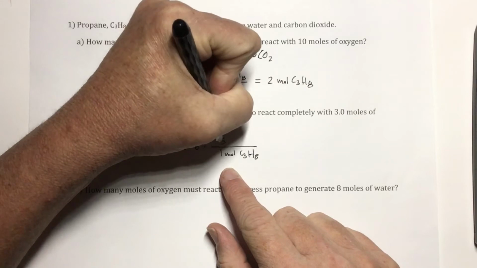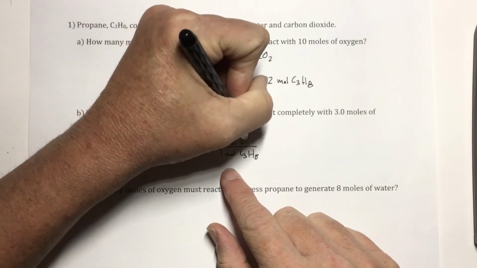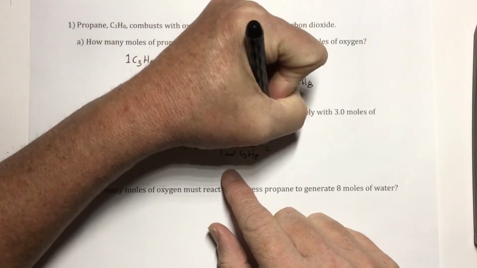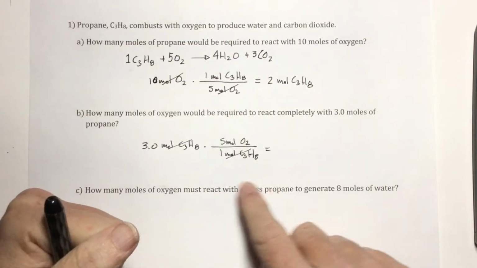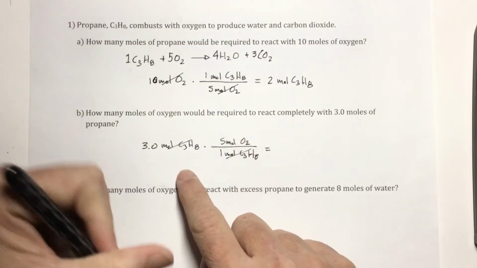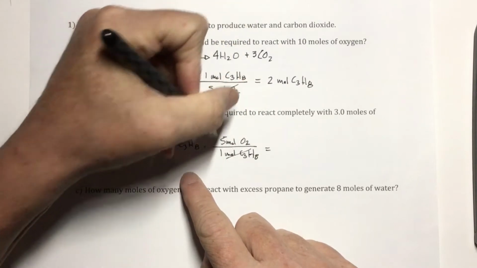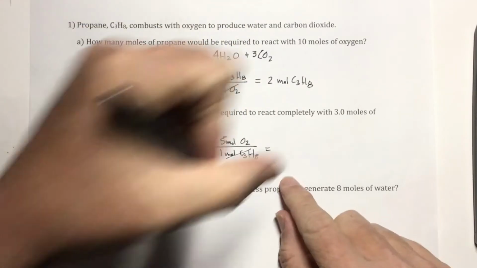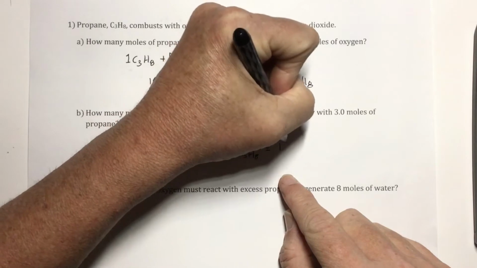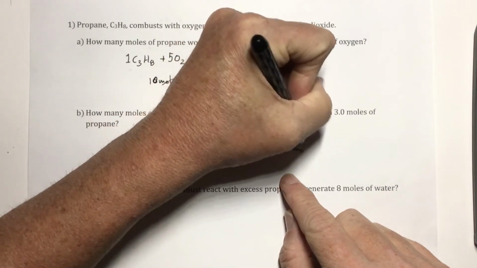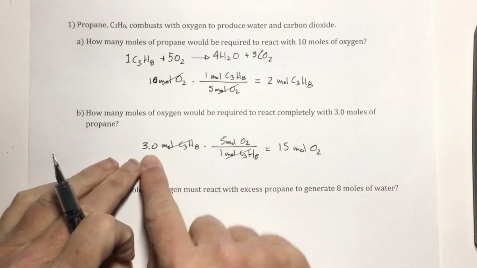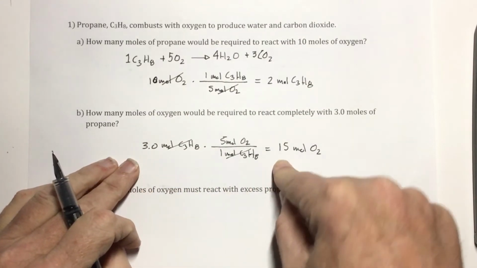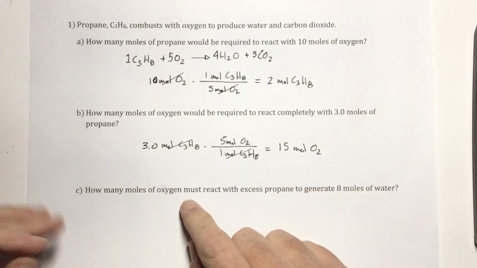And 5 moles of O2. All right, so my moles of propane will cancel out. I'm left with moles of oxygen, which is what I wanted. So it's just a matter of doing the math. 3 times 5 is 15. 15 moles of O2. And I should have 2 significant figures, and I do, so we're all good to go there.